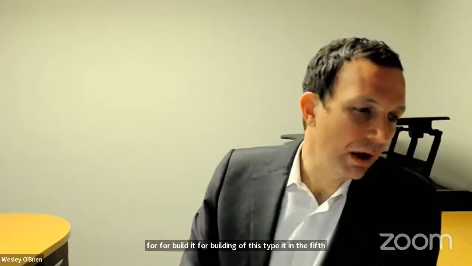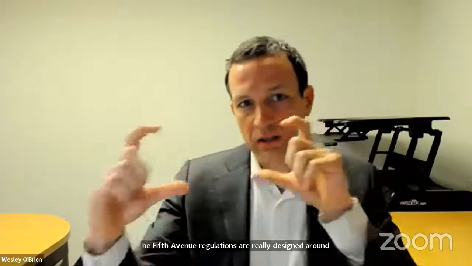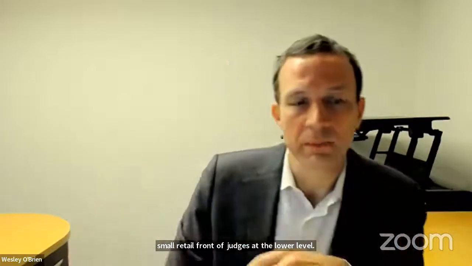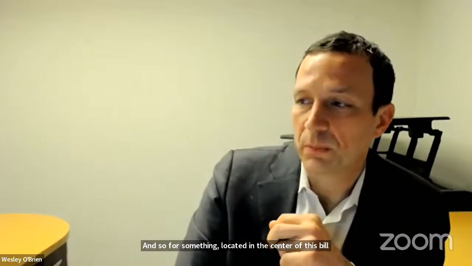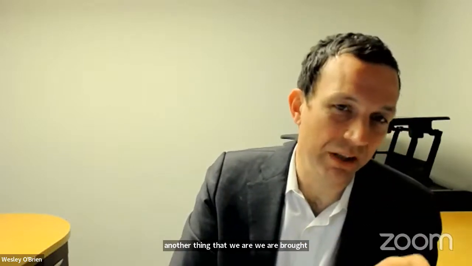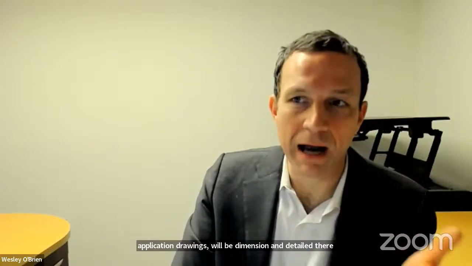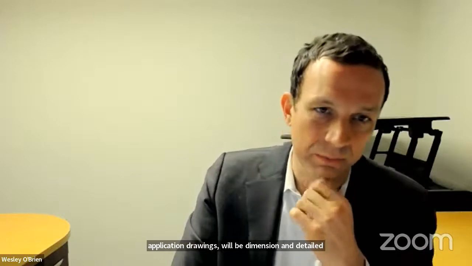So for a building of this type, the Fifth Avenue regulations are really designed around small retail frontages at the lower level. And so for something located more in the center of this building, we think that there was a need for modifications to those regulations. This, however, is another thing that we are putting into the land use application drawings. It will be dimensioned and detailed there. And so we'll be back before this board with those details.